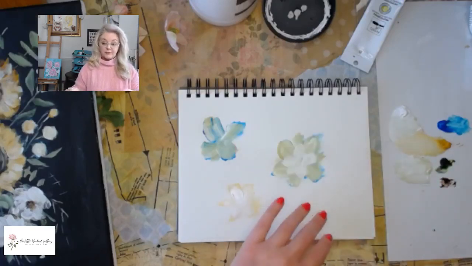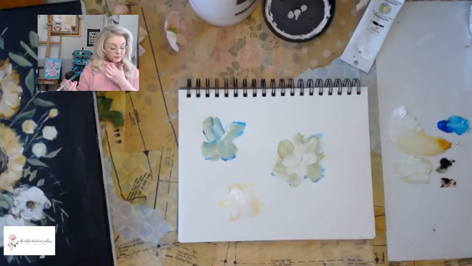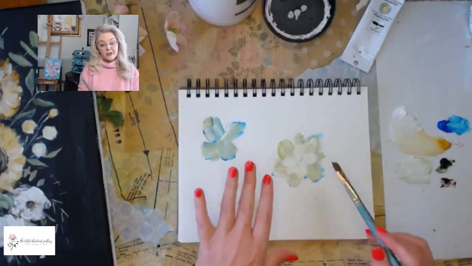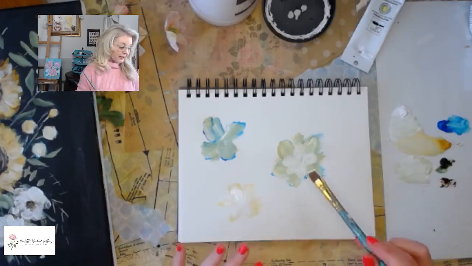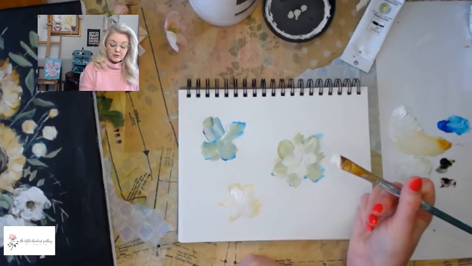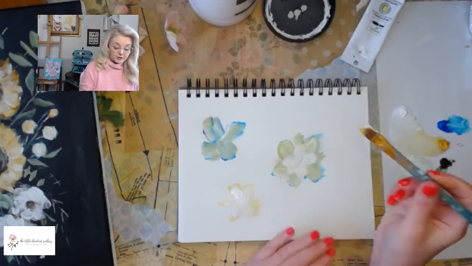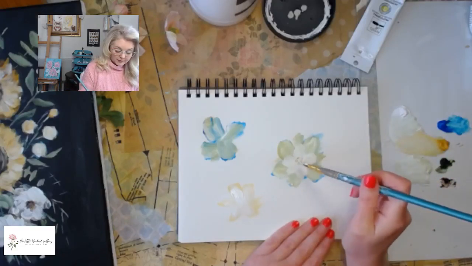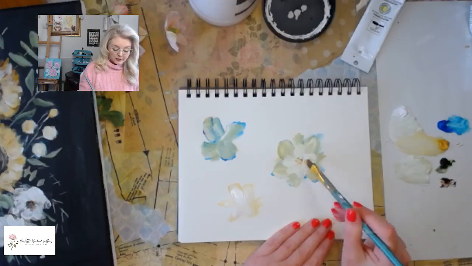So now we've got the blue and then this darker color that is kind of a greenish white, and then we've got our lighter white petals there. Okay, and then the center, I'm still using this angle brush. I'm just going to pick up a good bit of this yellow ochre and tap some little spots in the middle there.